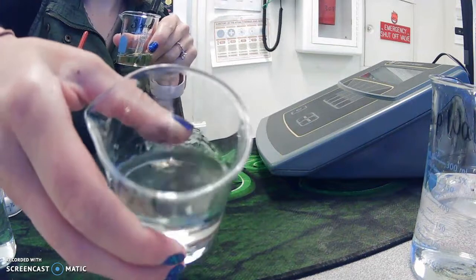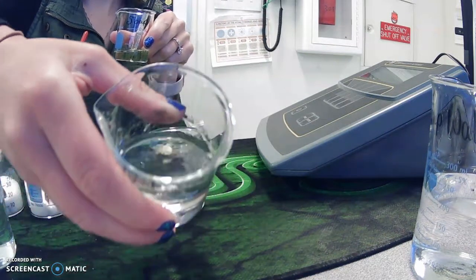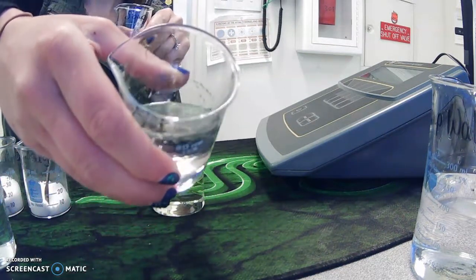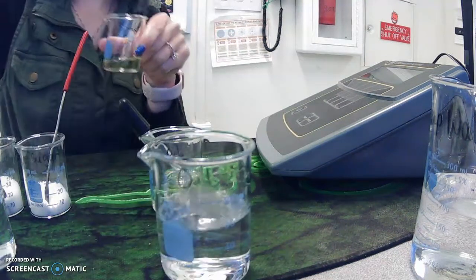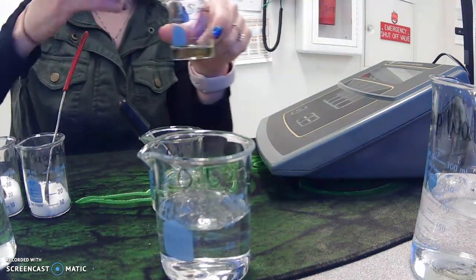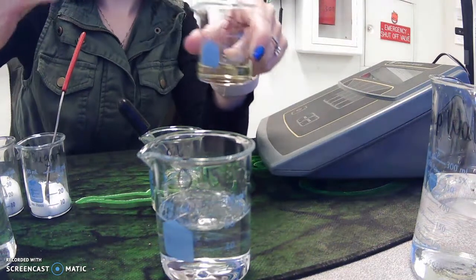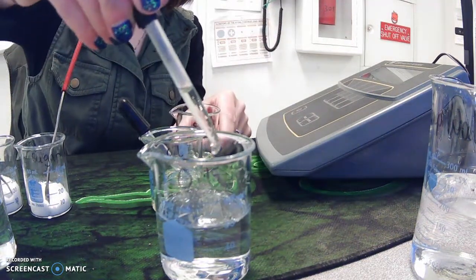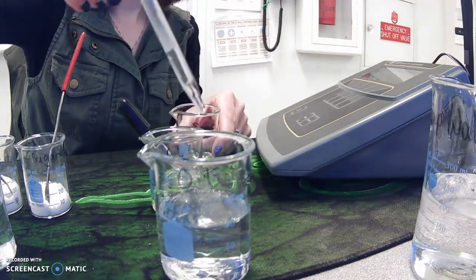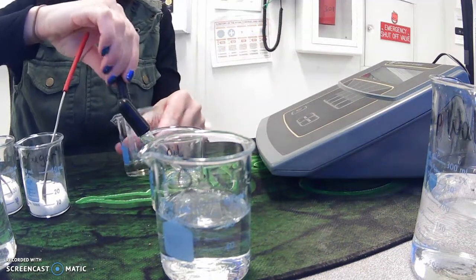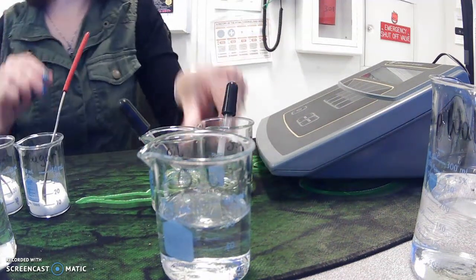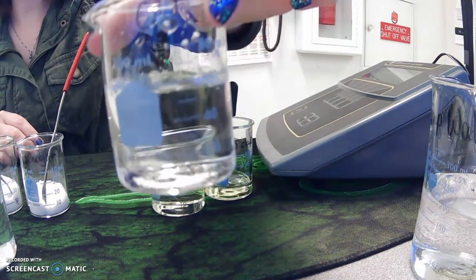Look at it before we add our soap. There's still the droplets at the top. So as we start to add our soap, and the soap is kind of a yellow color too, we'll see what is going to happen to our oil mixture.